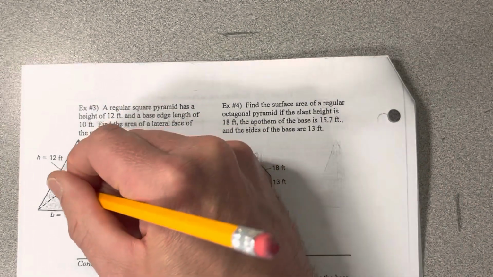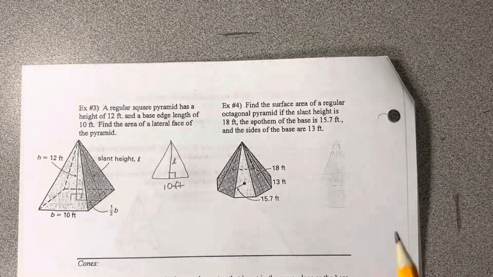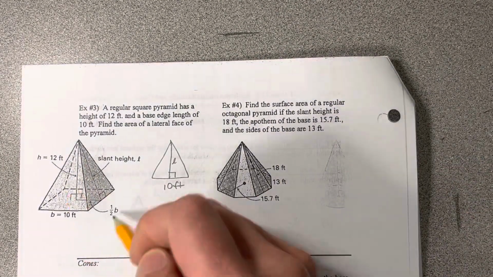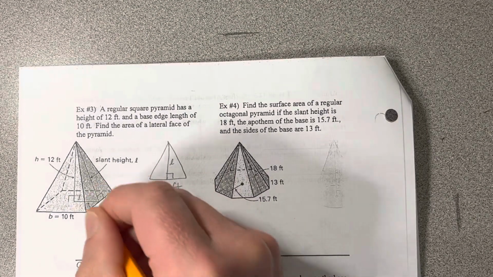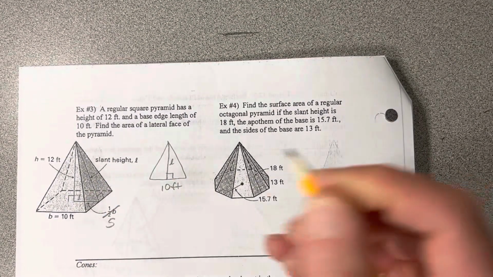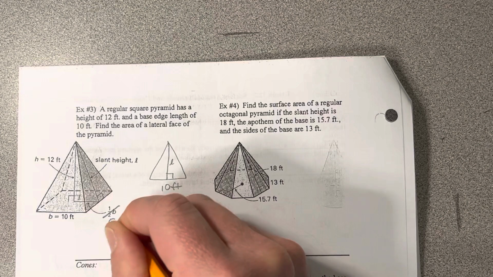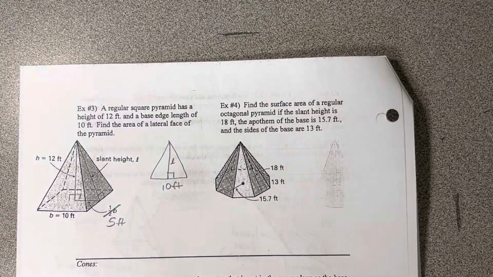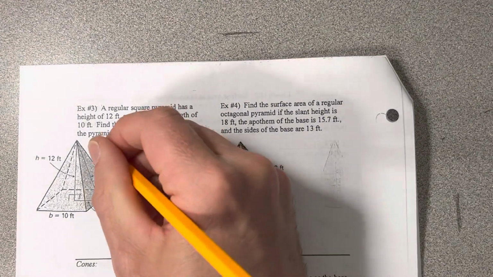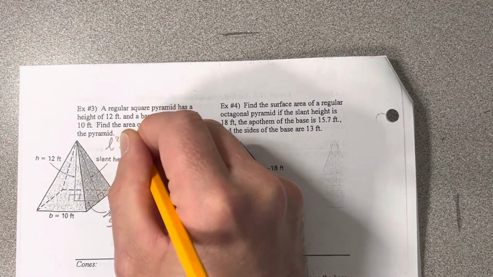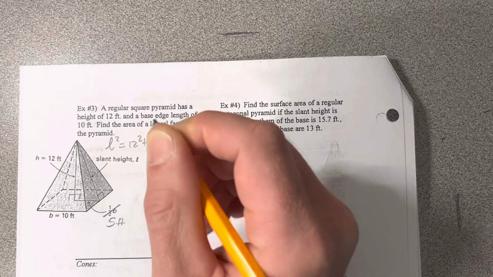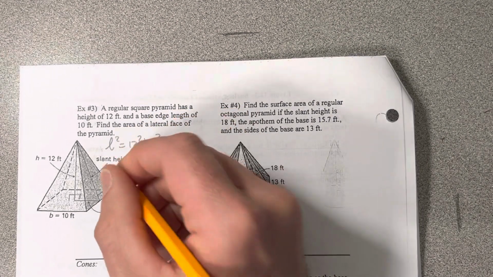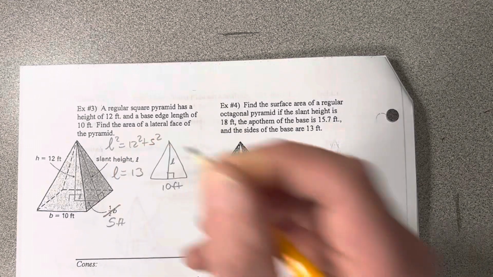Well, we've got ourselves a right triangle in here. This says it's half of the base, so that would be 5 right there, 5 feet. And yeah, we can do Pythagorean theorem. L squared is going to be equal to 12 squared plus 5 squared, and we can solve for L. Turns out L is going to be just 13.